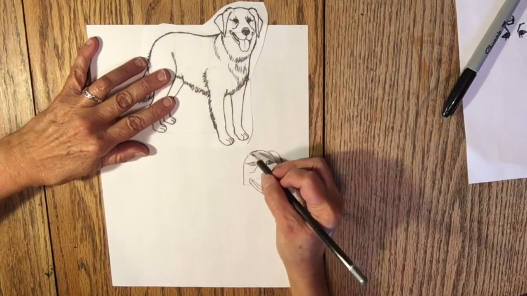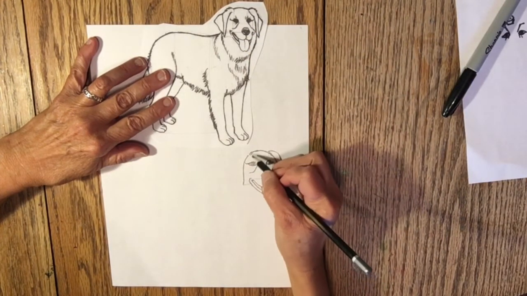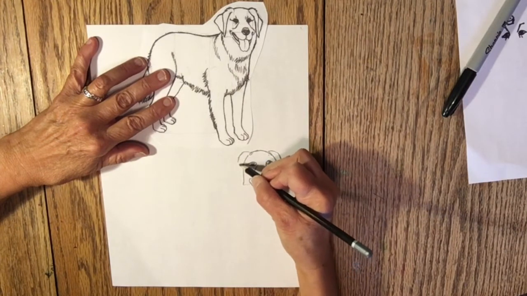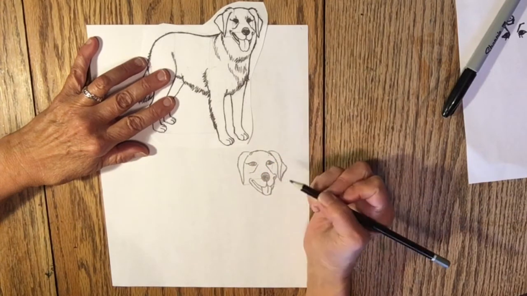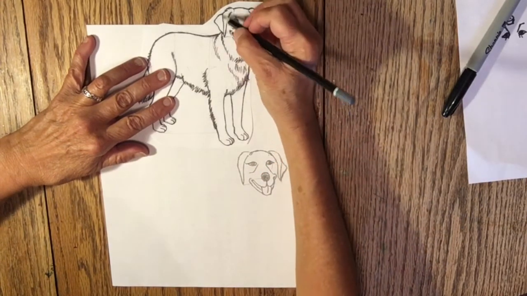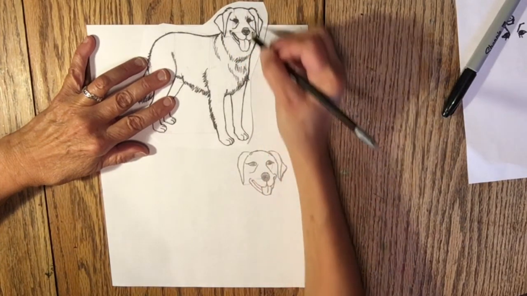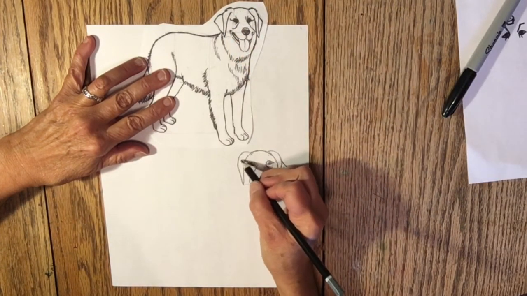Another curved line that attaches up at the top and comes out and then comes together with that other line. Then we have a curved line that comes out, about up there.